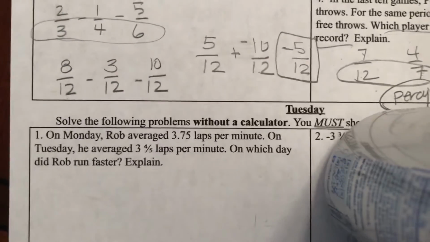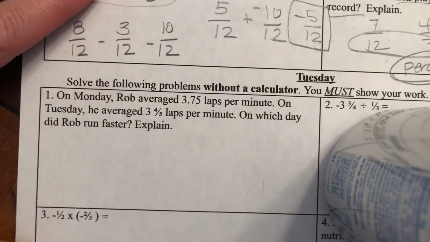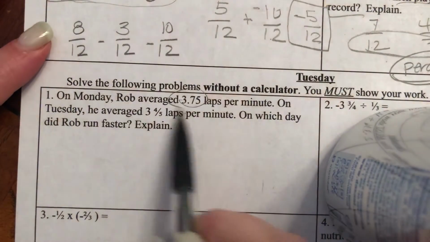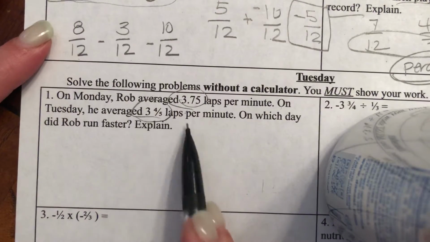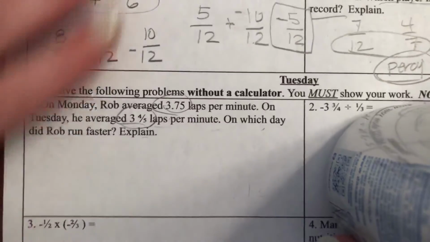Okay, so this will be week 5, Tuesday. On Monday, Rob averaged 3.75 laps per minute. On Tuesday, he averaged 3 4/5 laps per minute. On which day did Rob run faster? Explain. Now, I'm actually going to do this super fast.